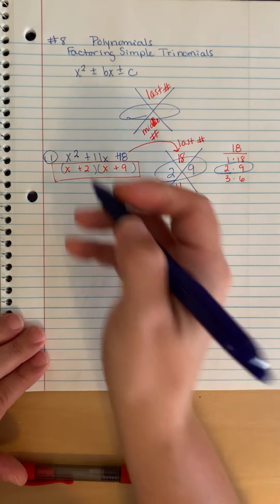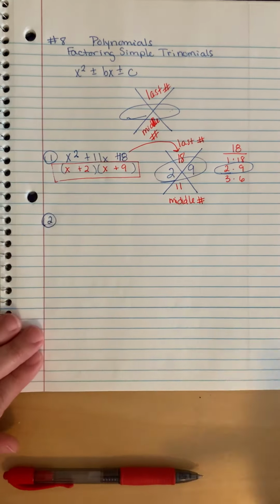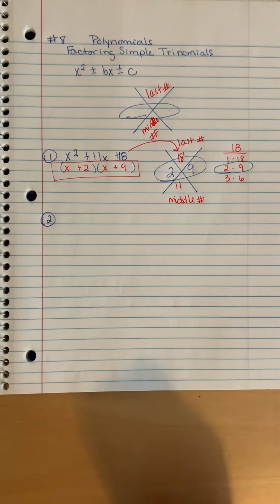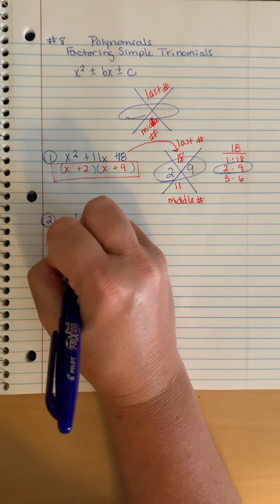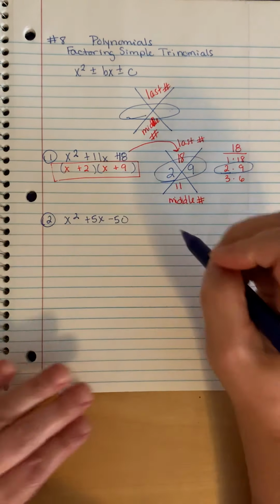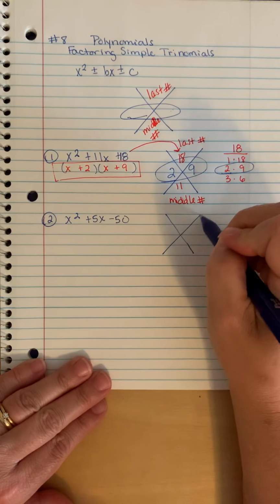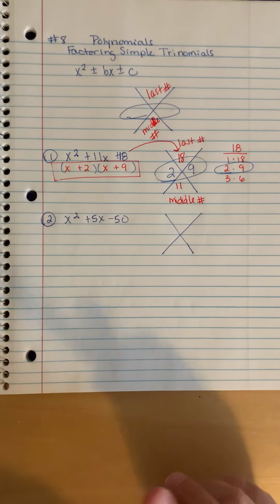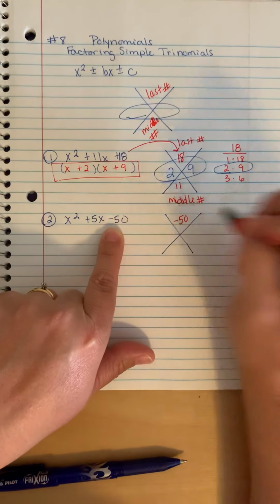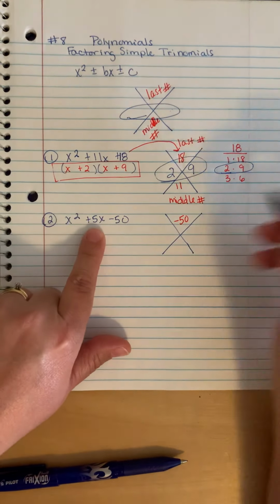So let's try another example where we use this X. All right, let's start with x squared plus 5x minus 50. Okay, make your huge X. What number needs to go on the top? This is a negative 50. That's your last number. The middle number goes on the bottom.